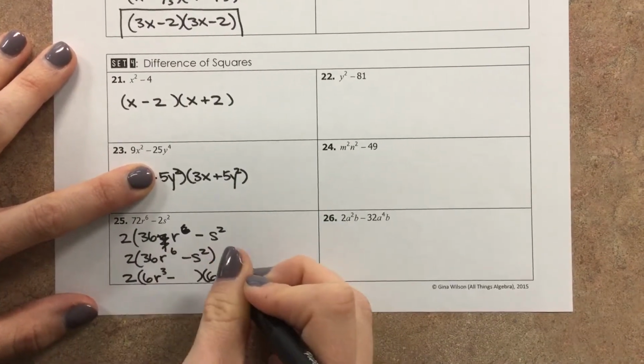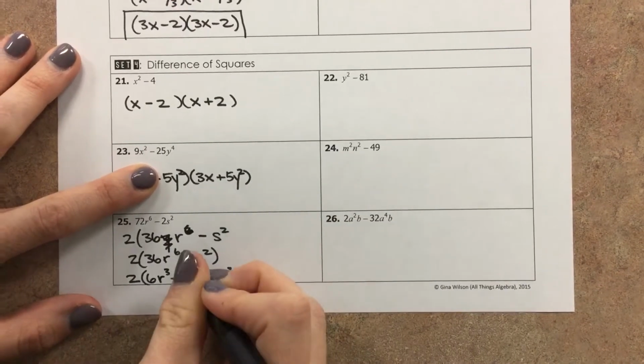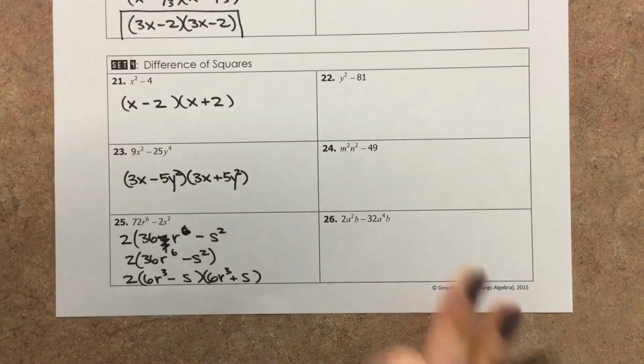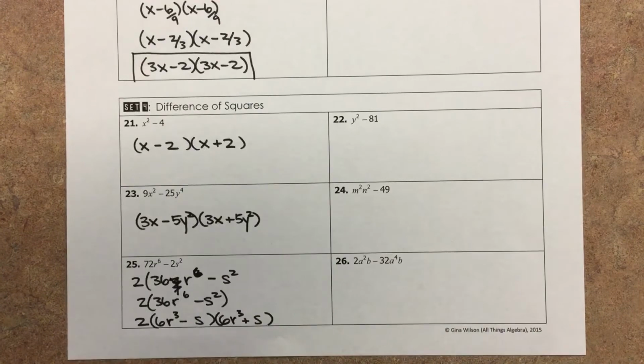And then 1 minus 1 plus for this pattern. S squared would just be s times s. And that would be your final answer. So it was a little factoring refresher for you.